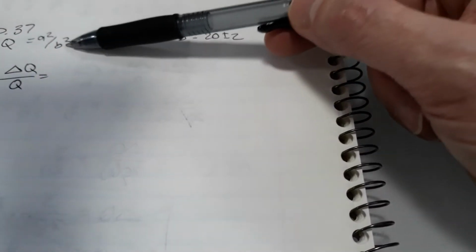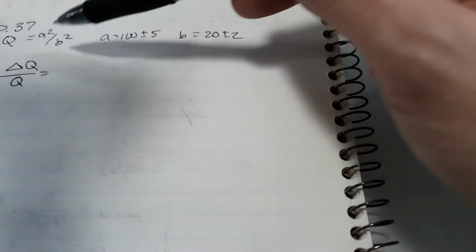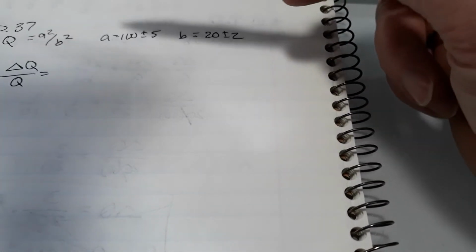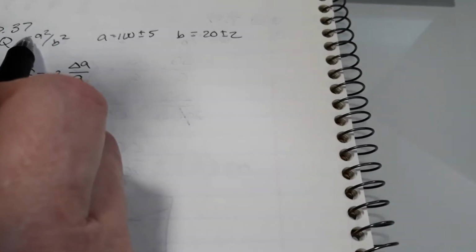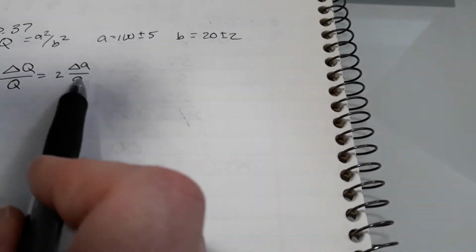So first of all, I have A squared, I have B squared, and I also have the fact that they're being divided by each other. Now the way that it would work in terms of the squaring, just the A squared by itself, is like this. I would say delta A over A, but I would put a 2 in front of it, because remember that essentially it's delta A over A plus delta A over A, right? Because you're multiplying A by itself. So that means it's going to show up twice and you're adding it, so I can just put the 2 in front of it.